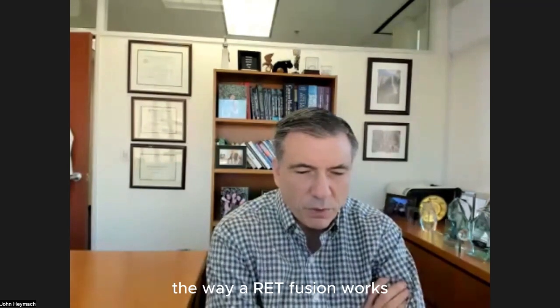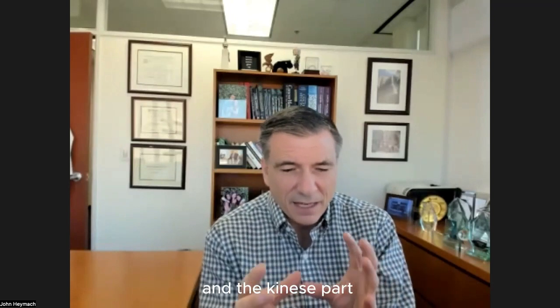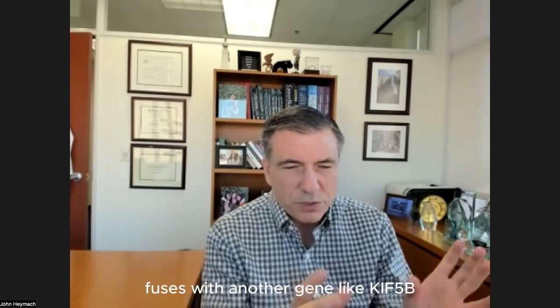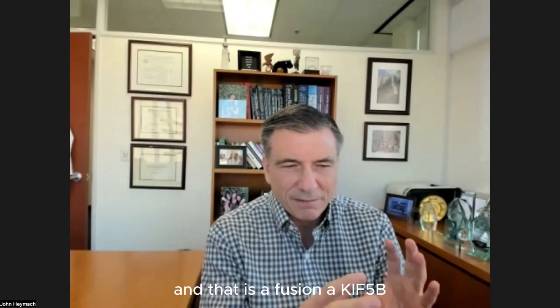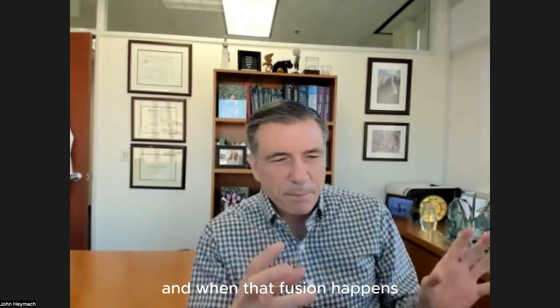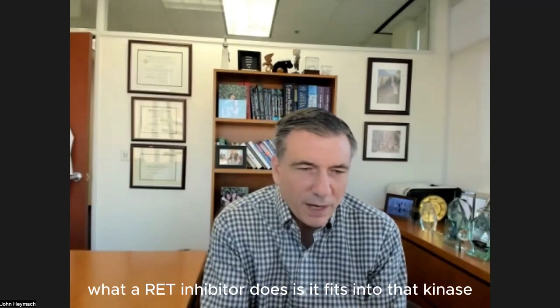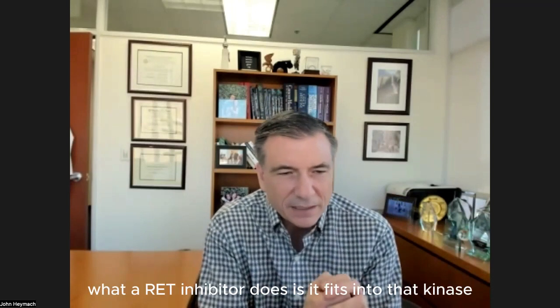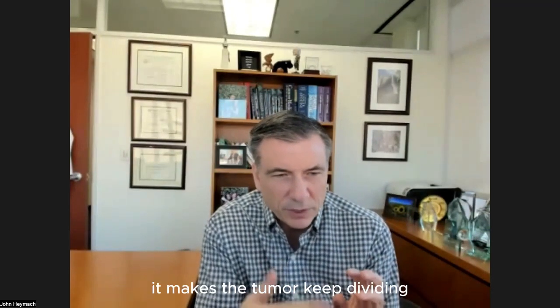The way a RET fusion works is RET has a kinase in it, and the kinase part fuses with another gene like KIF5B, and that is a KIF5B-RET fusion in that case. When that fusion happens, it turns on the RET kinase, and that makes the cancer cell go. And so what a RET inhibitor does is it fits into that kinase domain that drives the tumor. It makes the tumor keep dividing.